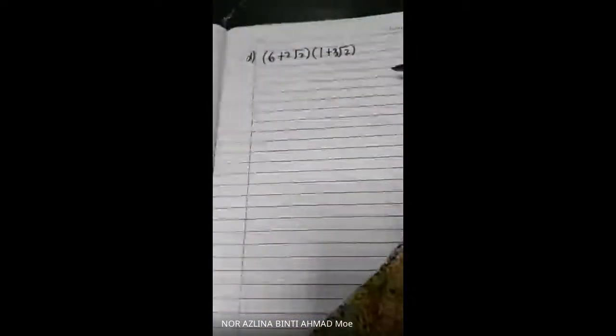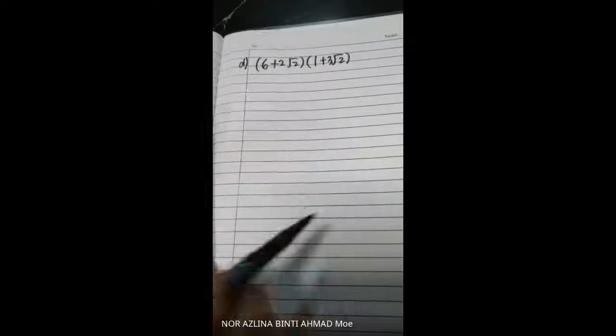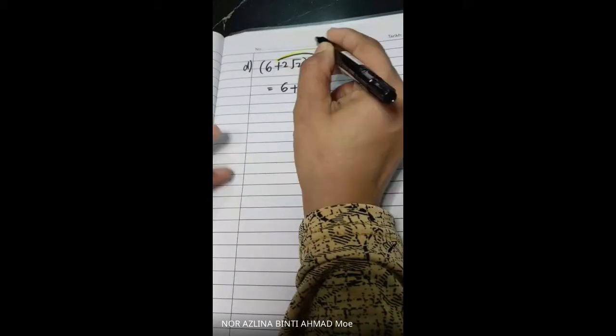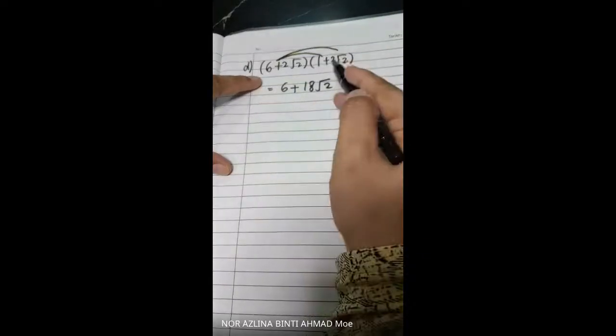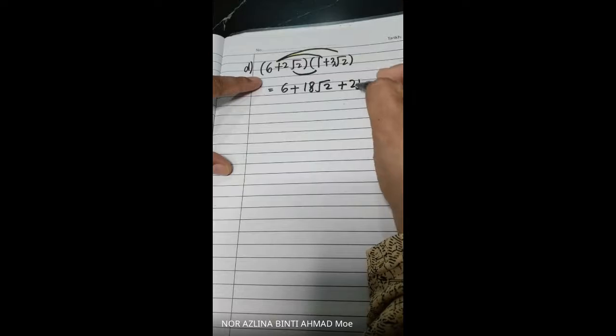D. 6 plus 2 square root 2, 1 plus 3 square root 2. So how to simplify? We expand first, teacher. Expand. Yes. We expand. So this is 6 plus 6 times 3, 18, square root 2. 6 times 3, 18. And here, 2 square root 2 multiply 1. So this is 2 square root 2.